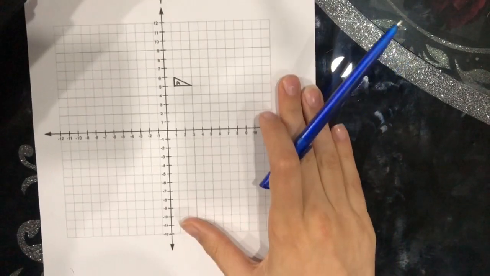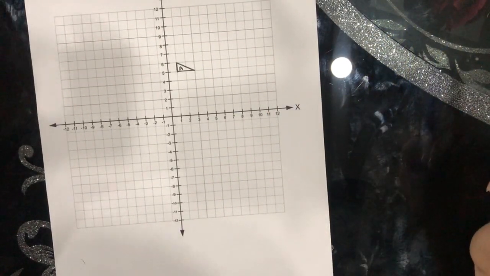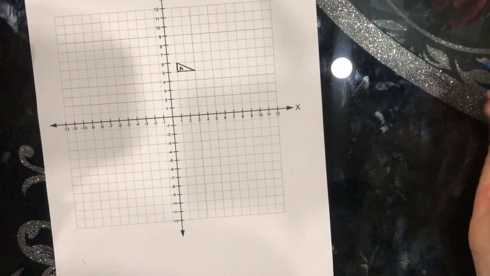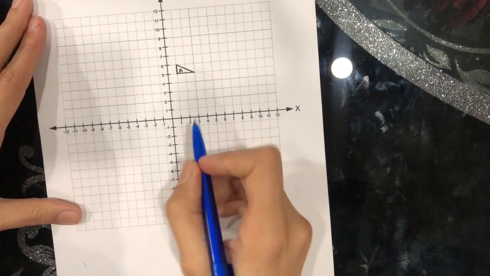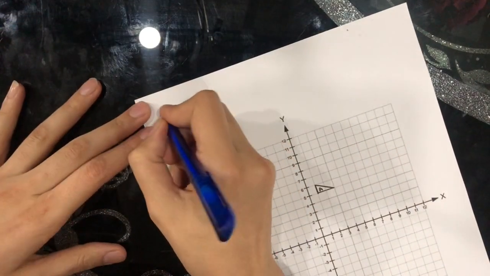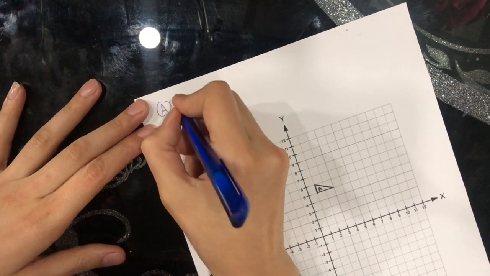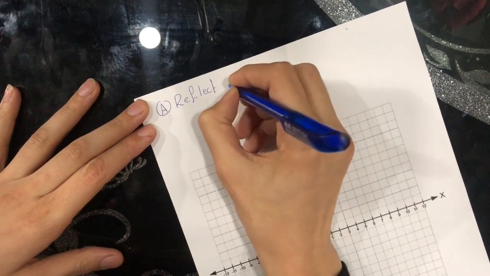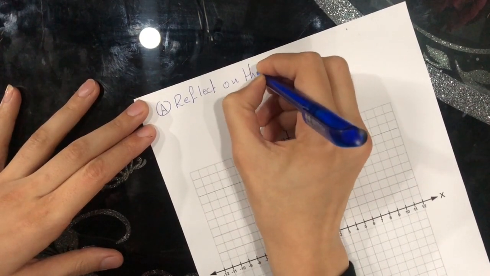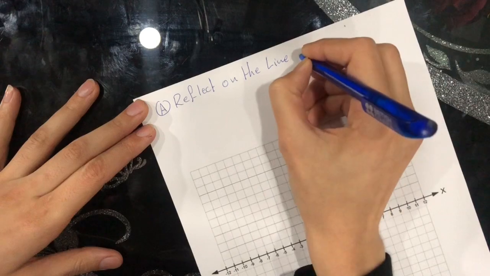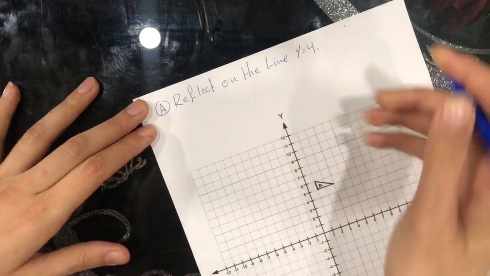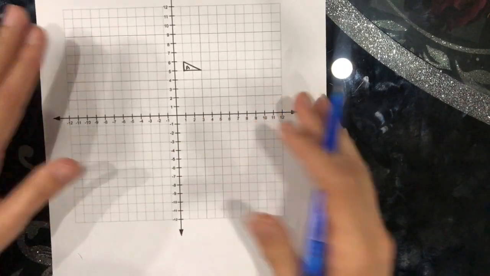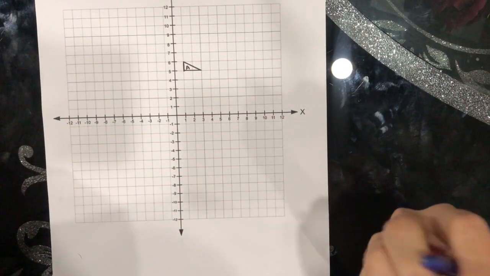What is wanted from me, first thing, they want me to reflect this triangle in the line y equals 4. Reflect A on the line y equals 4. So this is my object, and I need to draw an image reflected on the line y equals 4.